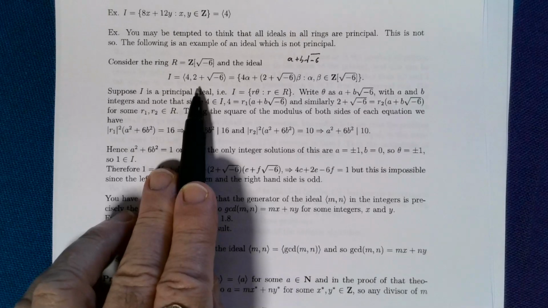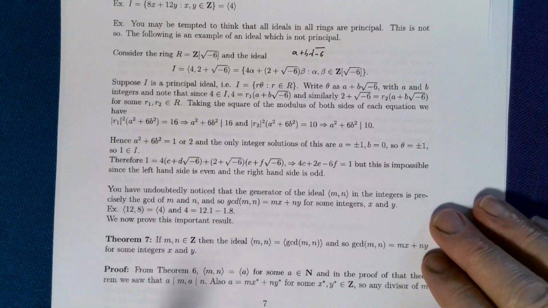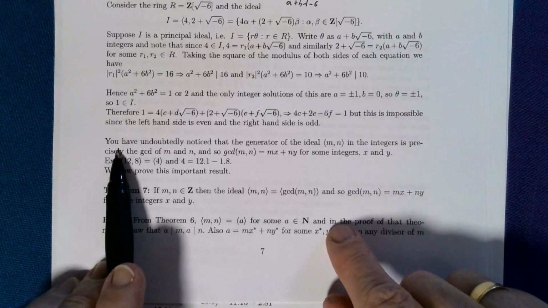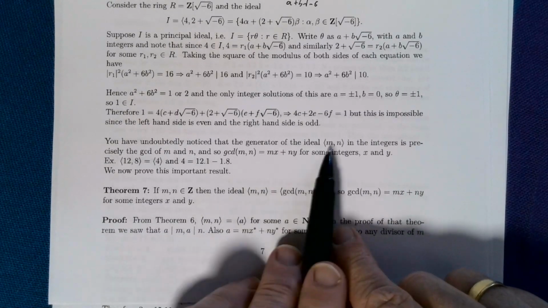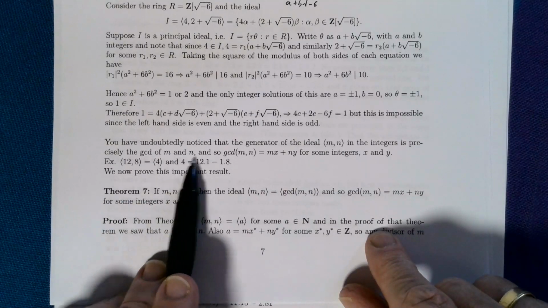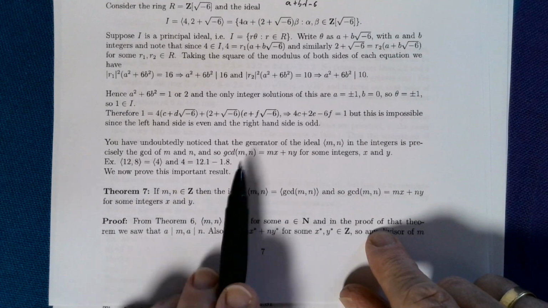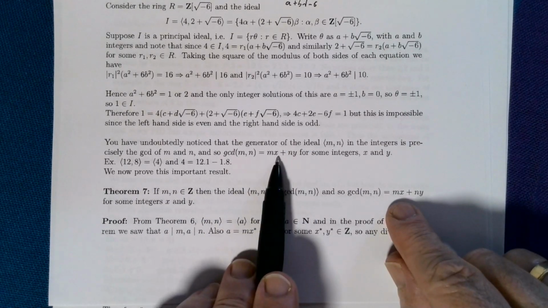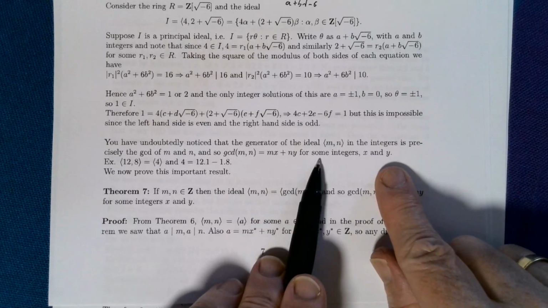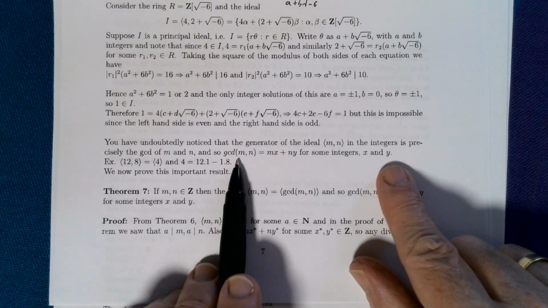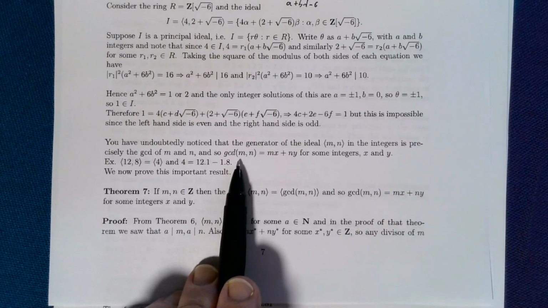So not every ideal is principal, but within the integers, every ideal is principal. Well, you will have noticed by now also that the generator of the ideal generated by M and N in the integers is simply the GCD of M and N. And that means the GCD of M and N is equal to mx plus ny for some integers x and y. So this is a lovely fact here. This is sometimes known as Bezout's lemma.